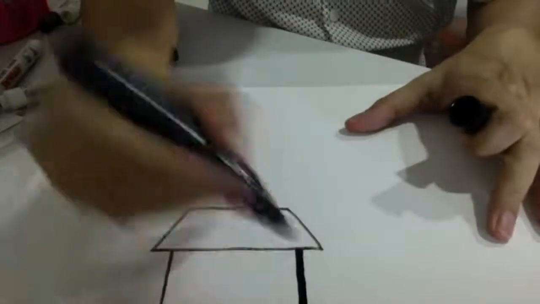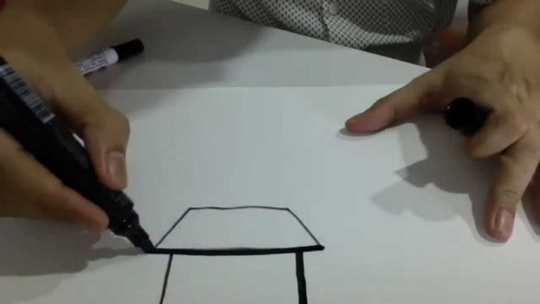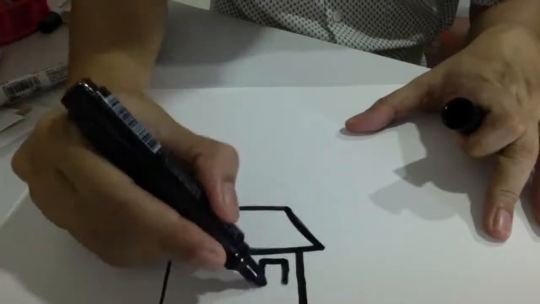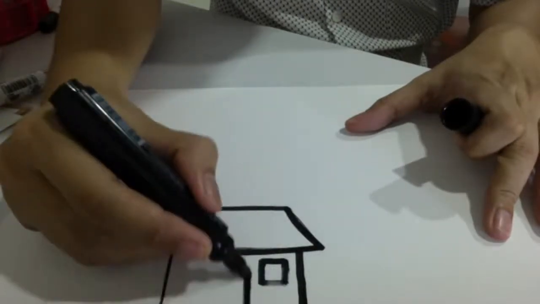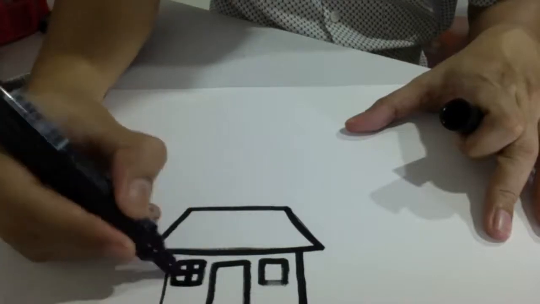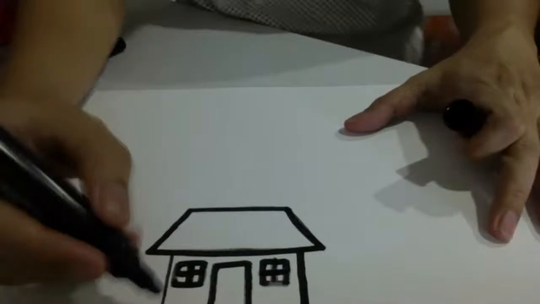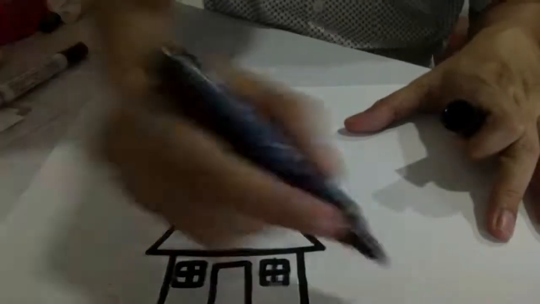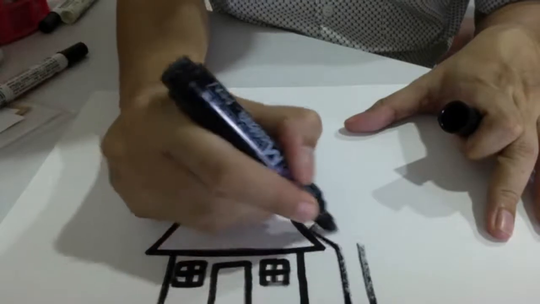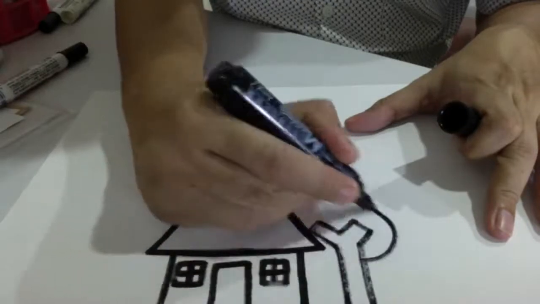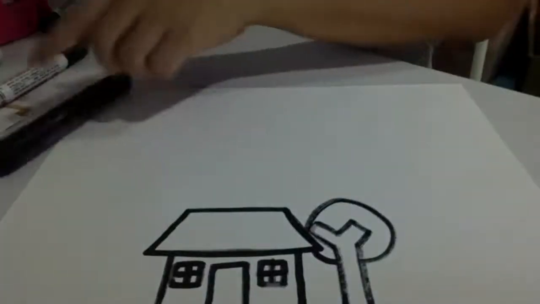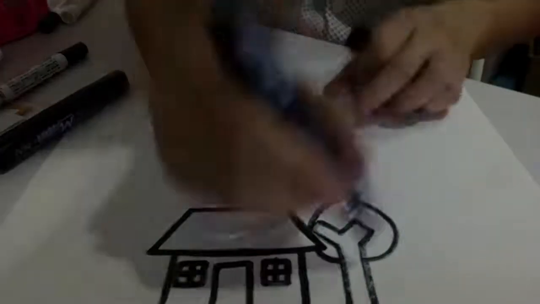Okay, don't forget, as usual, a house has a door and windows. We have to work faster, because we only have 1 hour. And then behind this, maybe we can start to draw the tree.